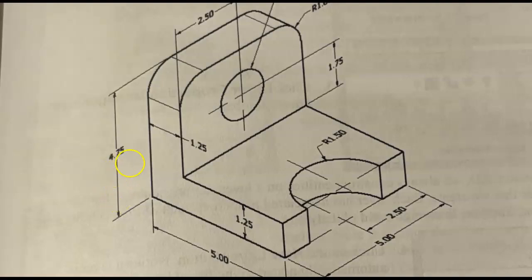I'm going to stop right here with this video. Then I'll come back with the second tutorial. We'll continue to see how we can get the radiuses up in these corners, and of course the other features that are on this part as well.